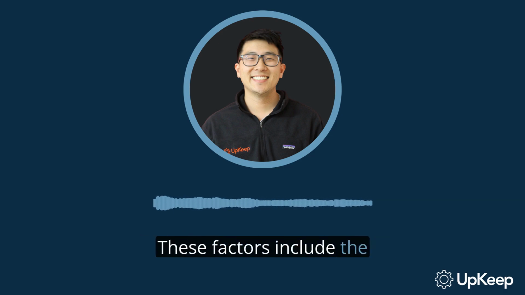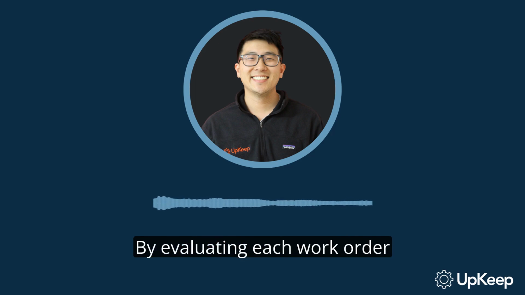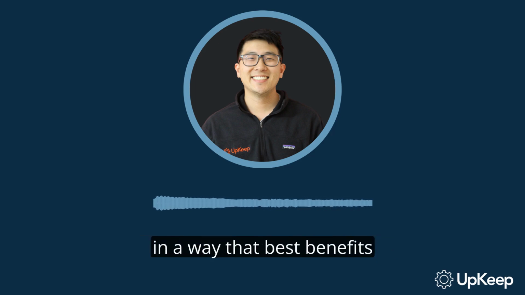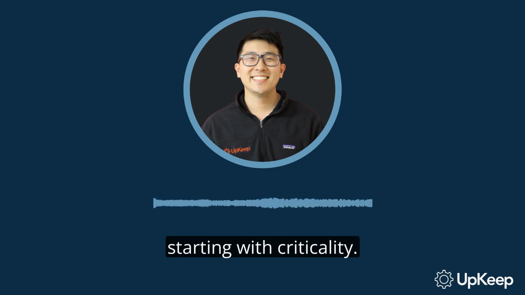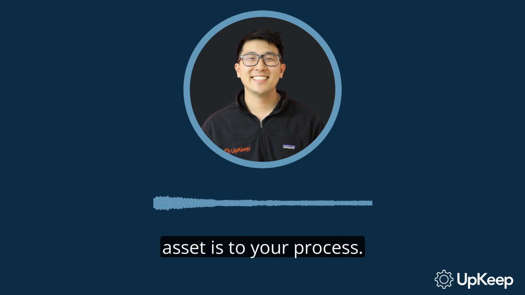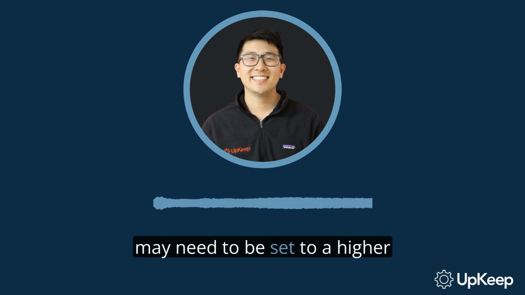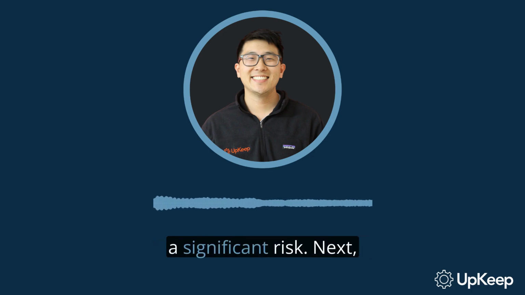These factors include the criticality of the asset, the risks of delaying work, and the resources available to you. By evaluating each work order in light of these areas, you'll be able to prioritize jobs in a way that best benefits your facility. Let's break these factors down, starting with criticality. This refers to how important the asset is to your process. If an asset is vital to your core operations, work orders involving that asset may need to be set to a higher priority. But remember, this is only if it represents a significant risk.